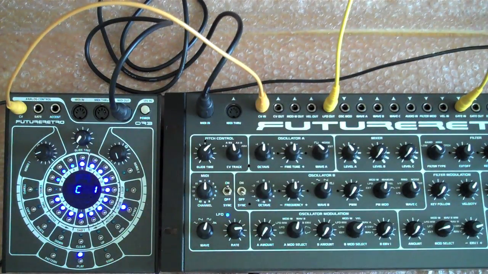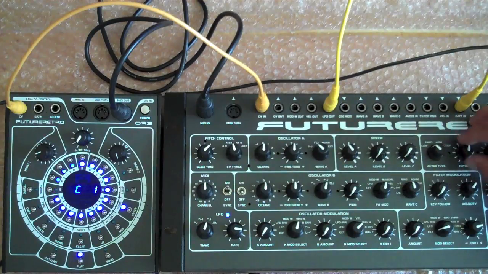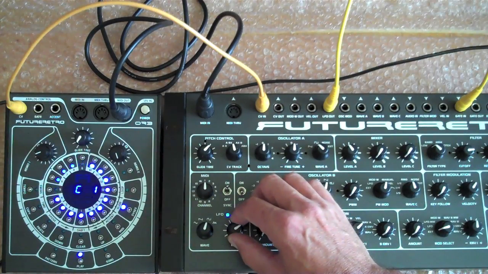In addition, we can change the rate of the LFO. Or we can slow it down.